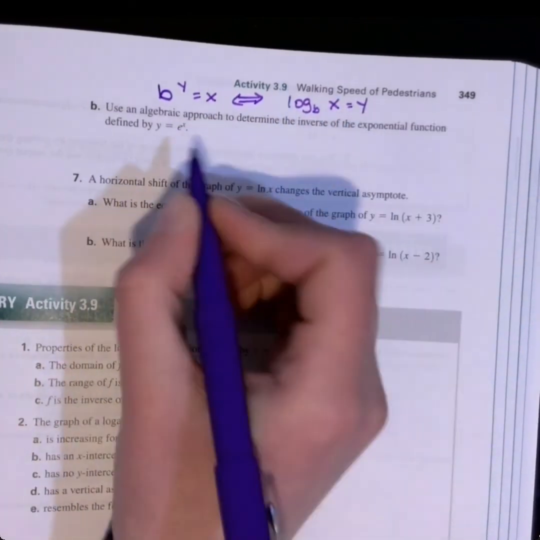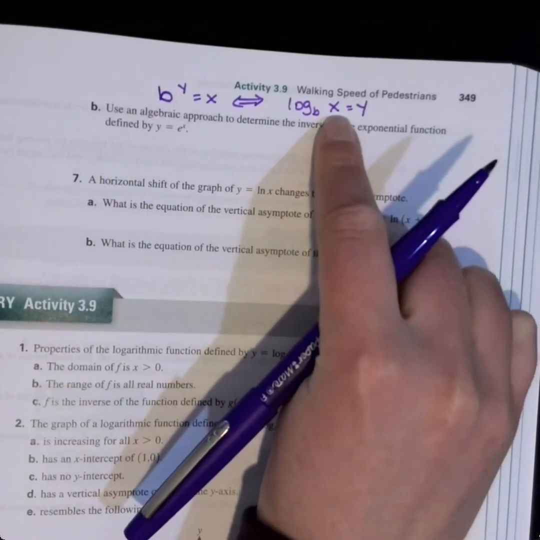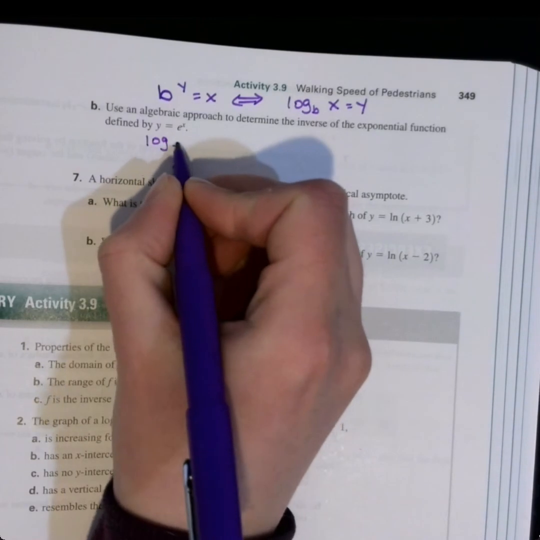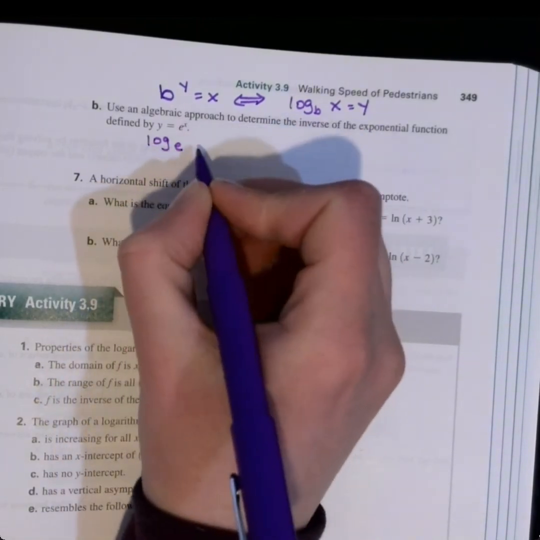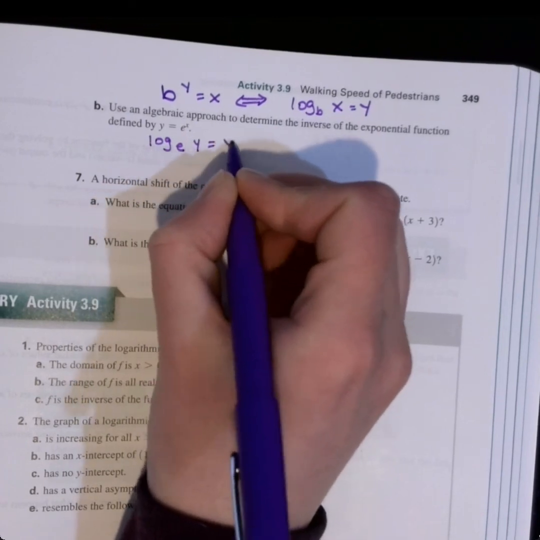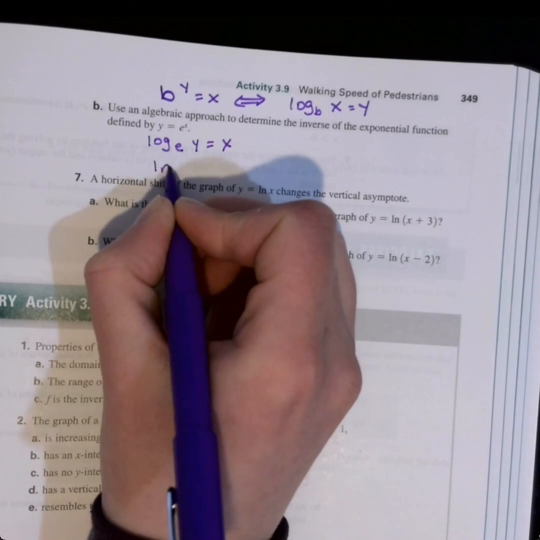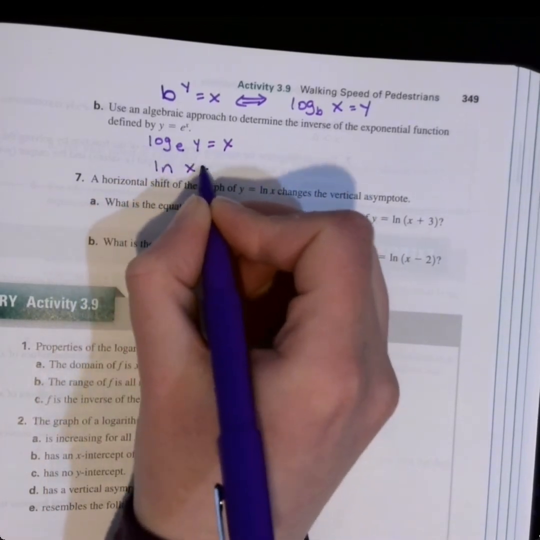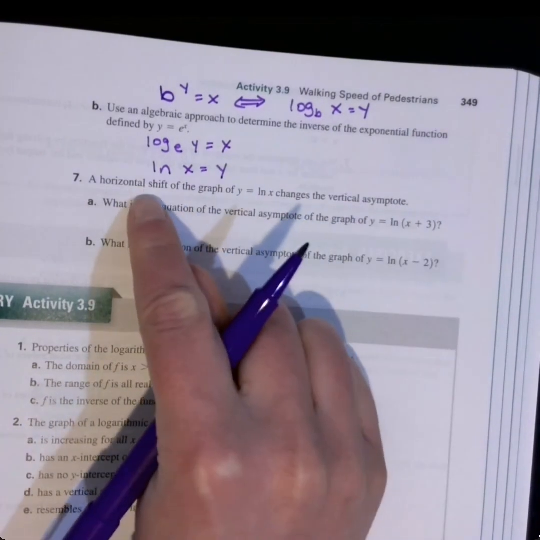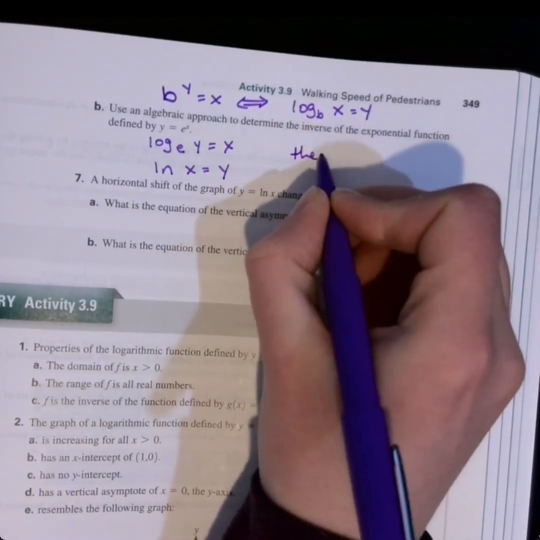So if I take y equals e to the x in exponential form and switch it into its equivalent logarithmic form, that's going to be log base e of y equals x. Then we switch the variables. I'm also going to shorthand log base e to ln. And so this shows that the inverse is natural log of x.